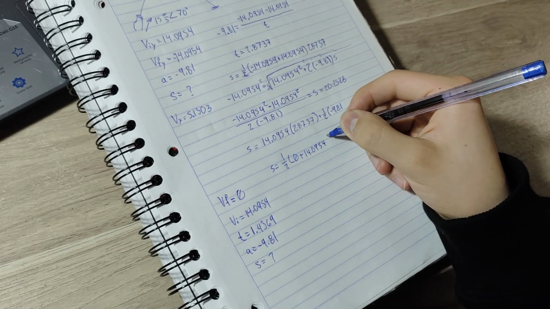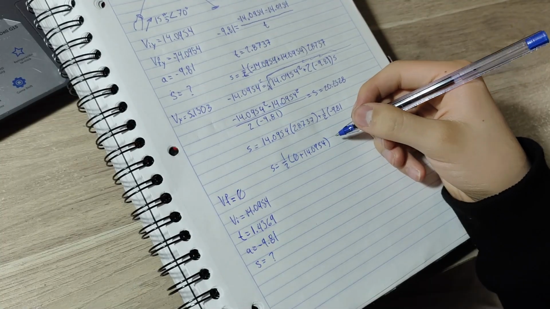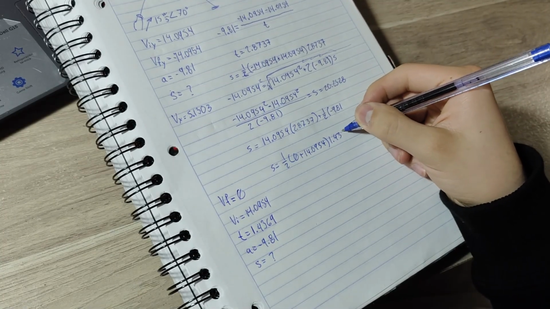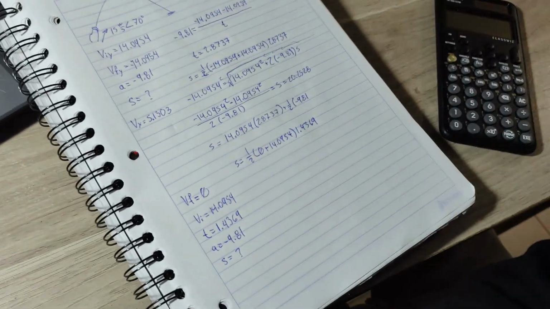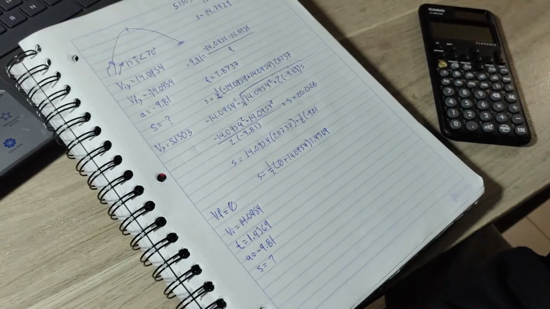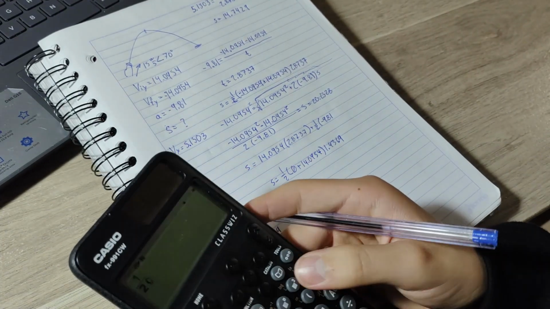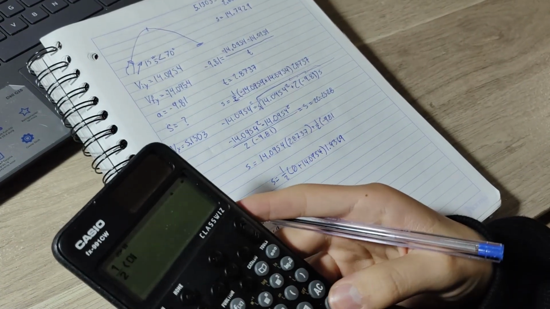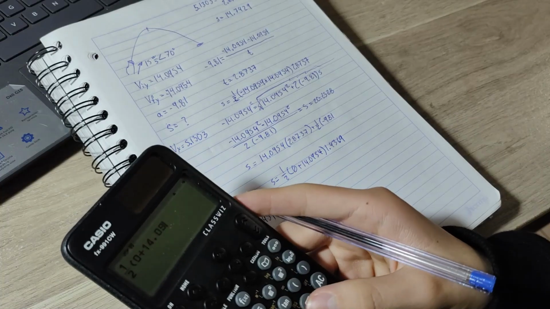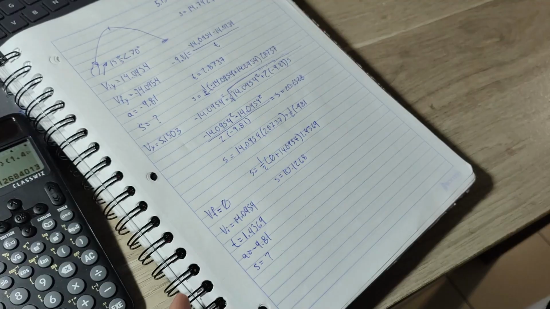Last but not least, we're going to get the highest point the ball reaches through the parabola. So I use the first formula I tried to use, then the other one, and I get 10.1268. So we currently have our time, our range, and our highest point.